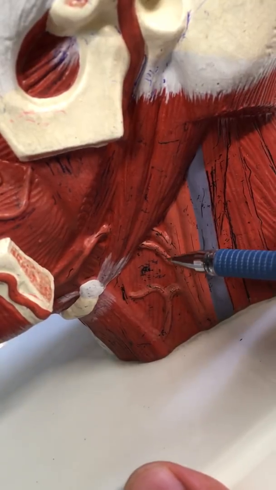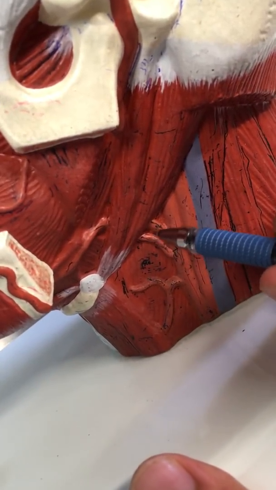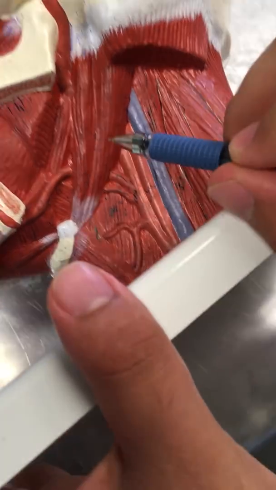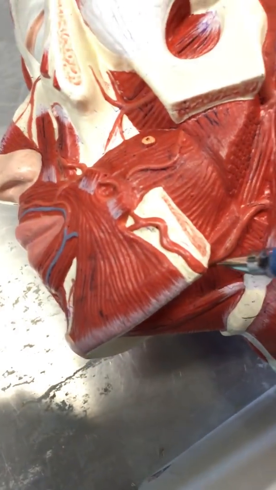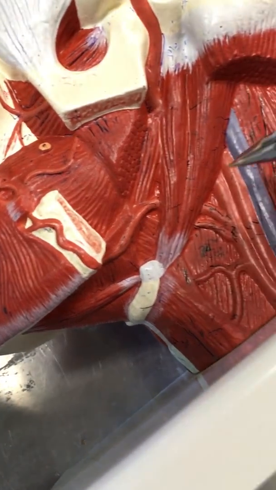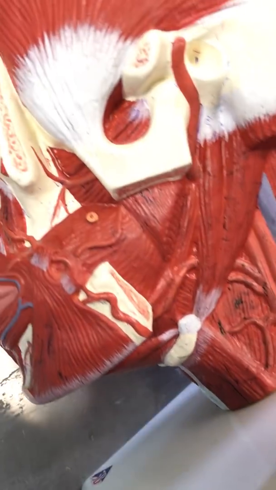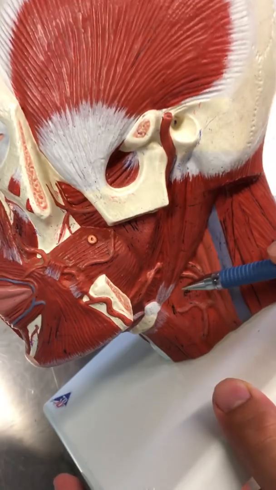Here we have the lingual and also the facial. This one is the facial artery, since the lingual artery is not obvious in this section. It is more deep.